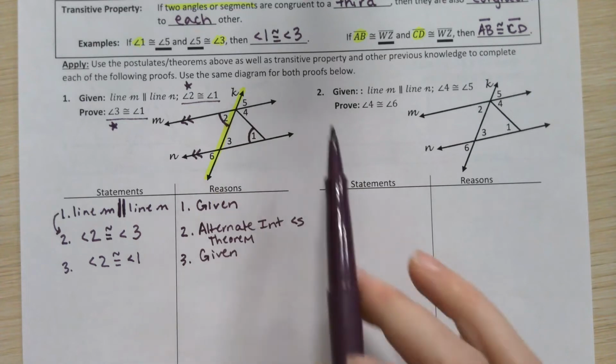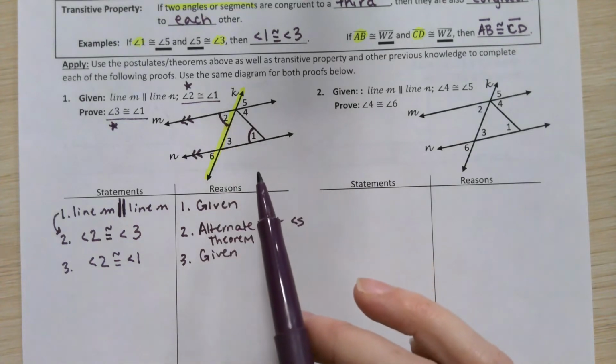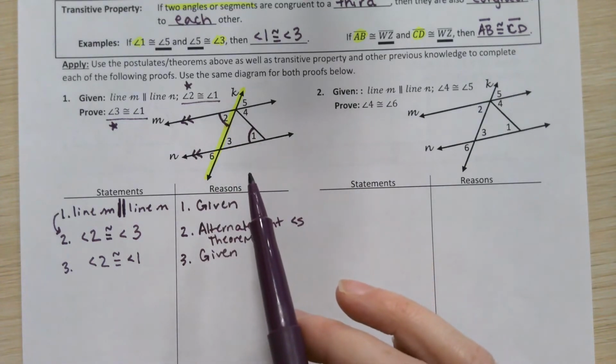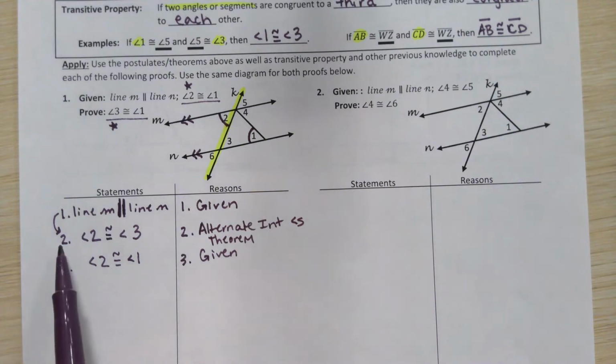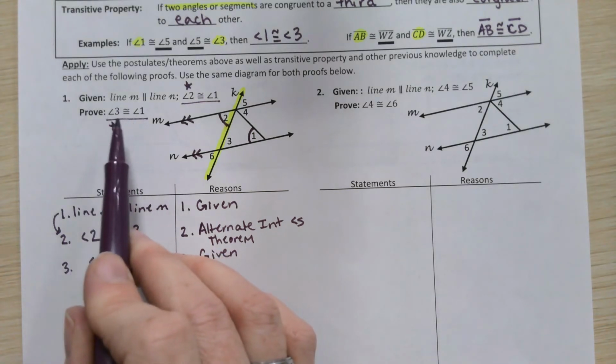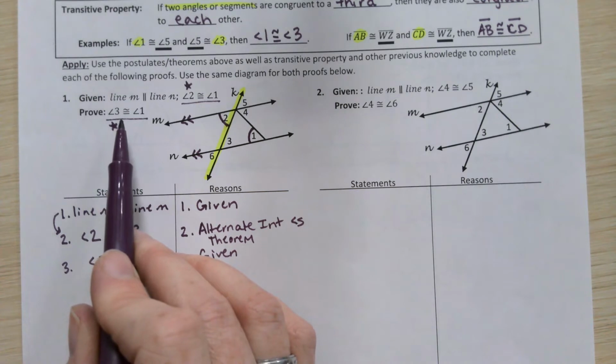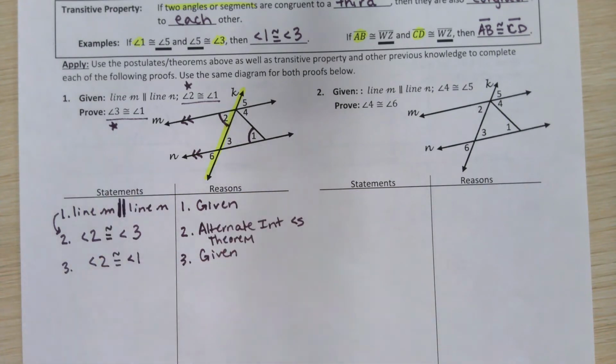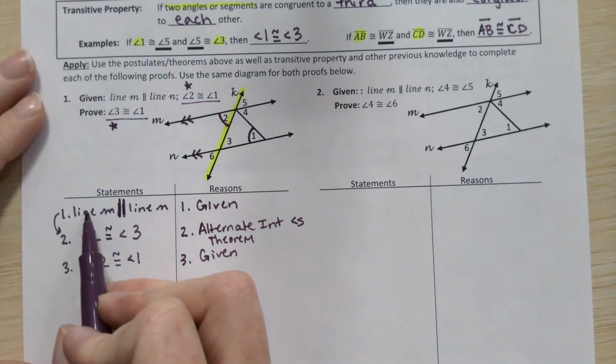There might have been other things we could say were true thanks to those parallel lines, but the key is to pick something that's not only true but also helpful. Remember that goal, because we want to eventually make our way closer to this proof statement, angle 3 congruent to angle 1, not some other random set of angles that might happen if we're not quite as careful. All right, so I've written my parallel lines down.